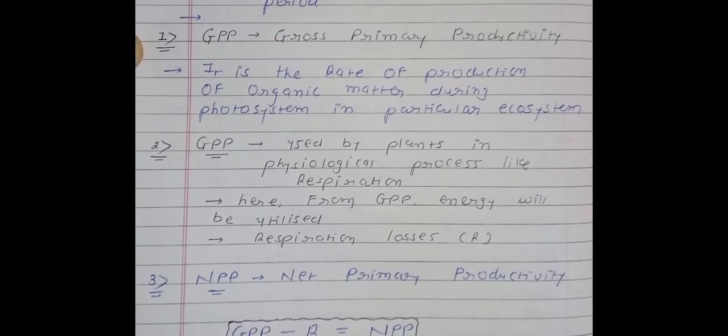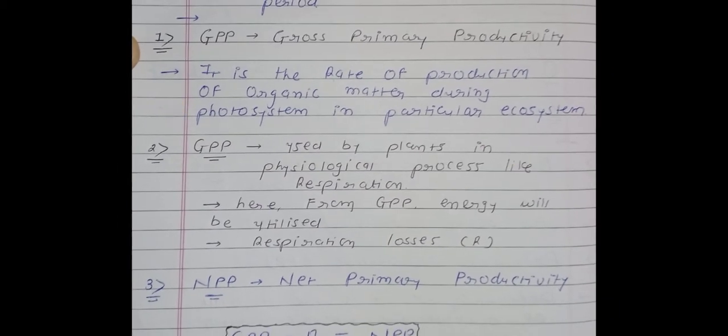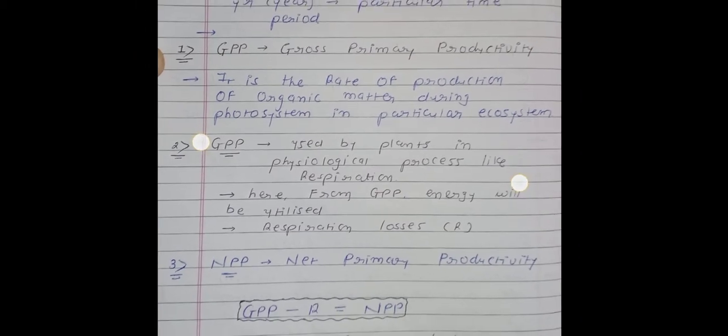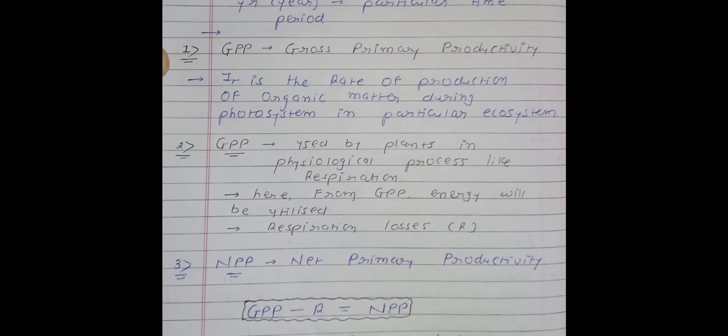What is GPP? The rate of production of organic material during photosynthesis in a particular ecosystem is known as GPP. Now, GPP will be used by plants in physiological processes like respiration. So from GPP some energy will be utilized, which is known as respiration loss. The sign will be capital R.